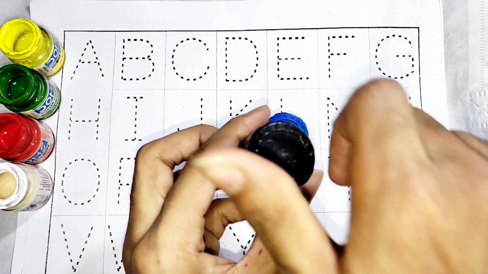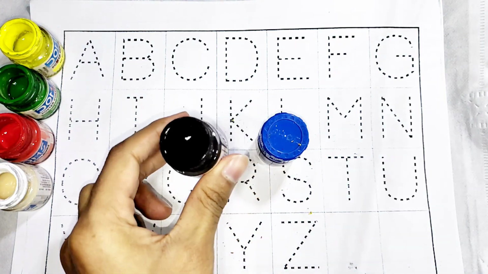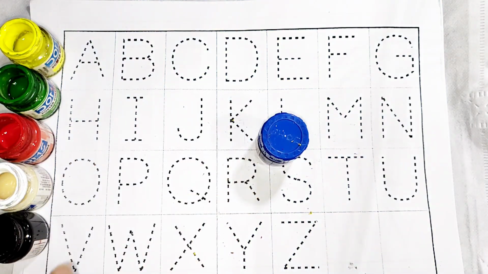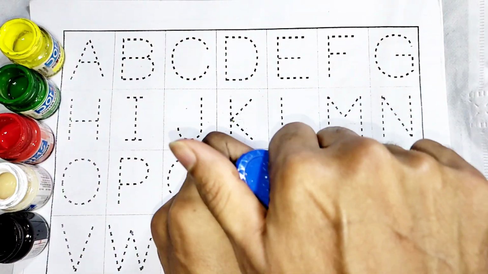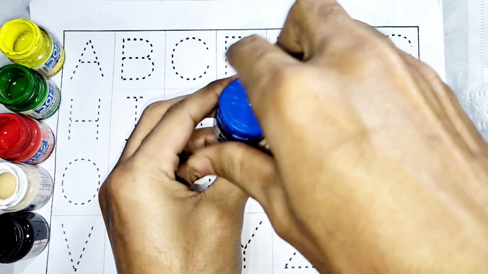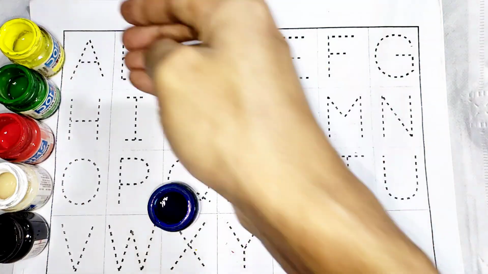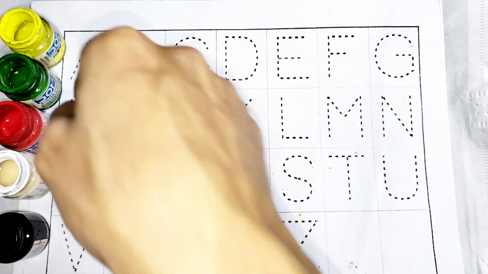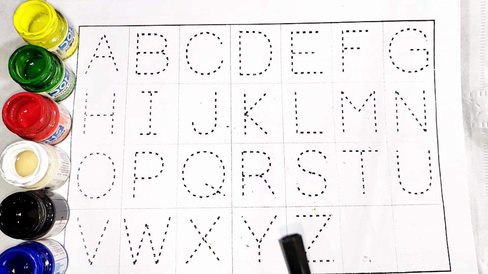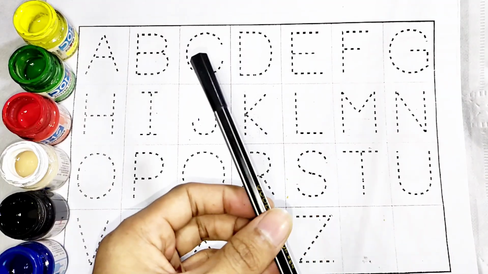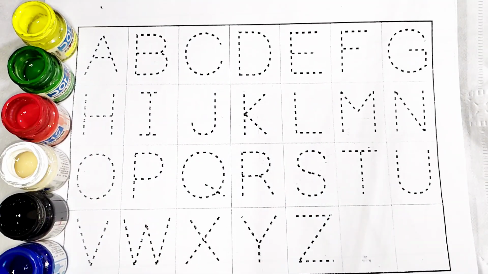The next one is black. Now we are opening the color of black. And the last one is blue color. The color of blue. Black color. Kids, today we draw alphabets A to Z.